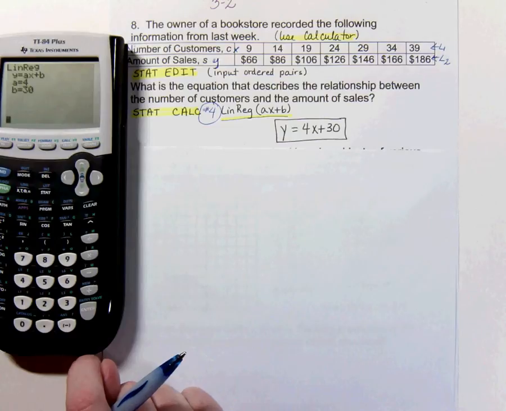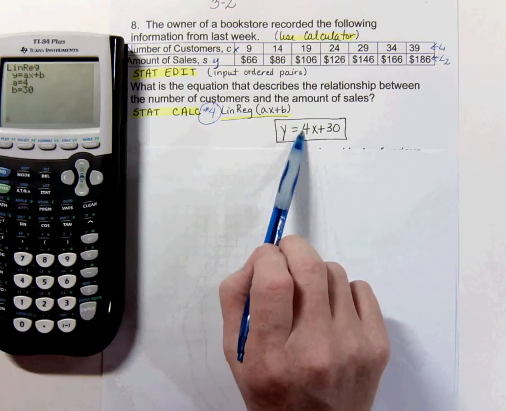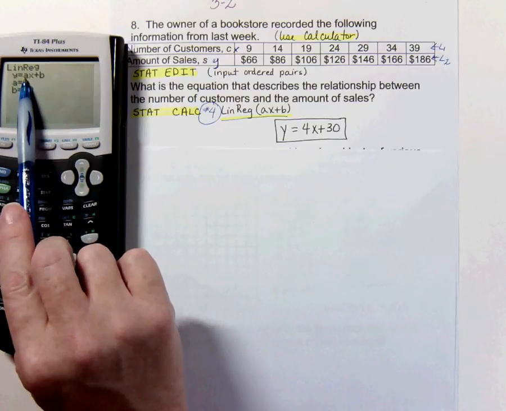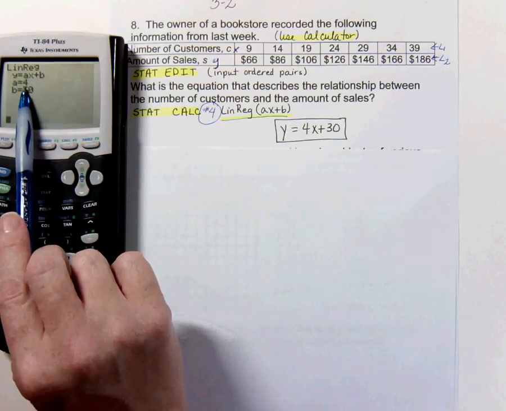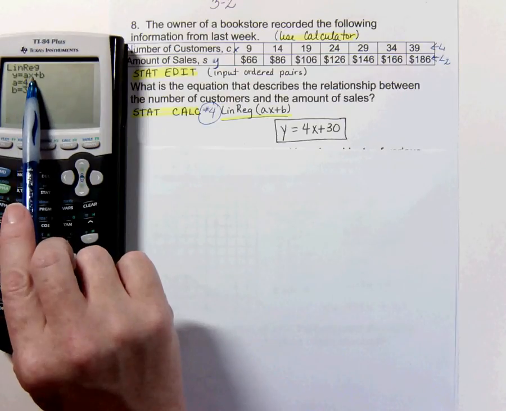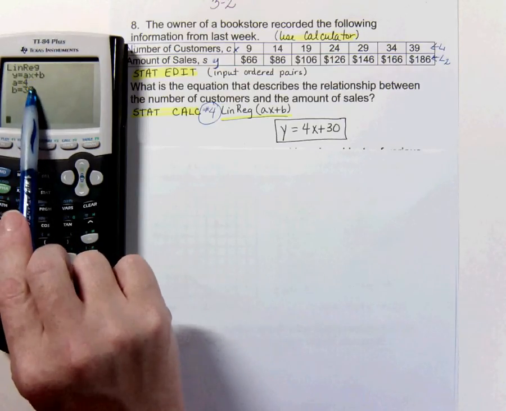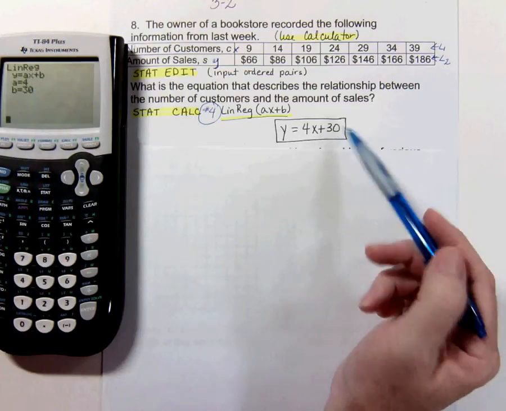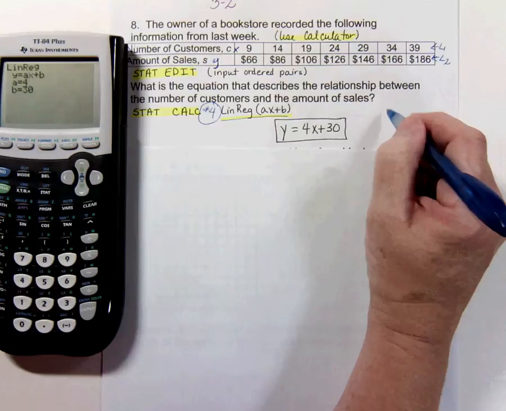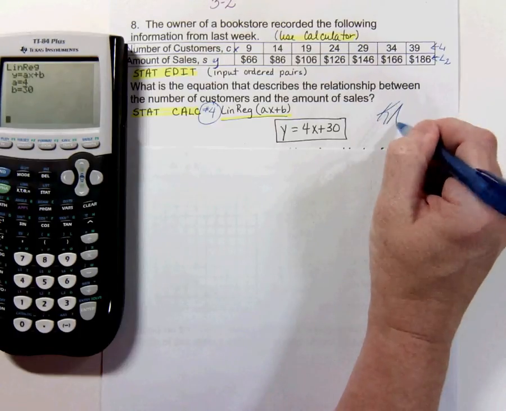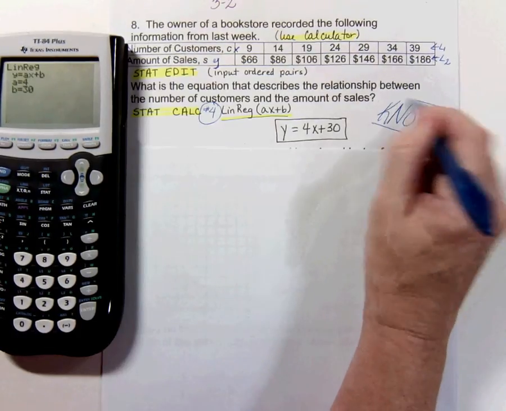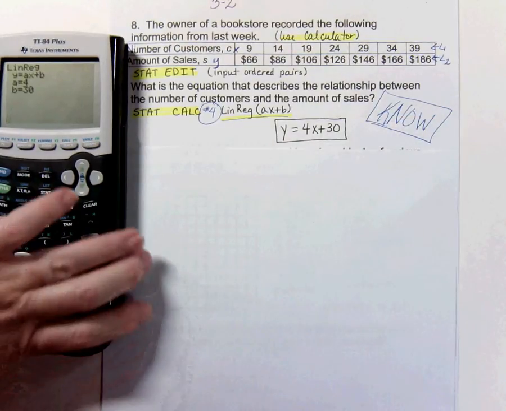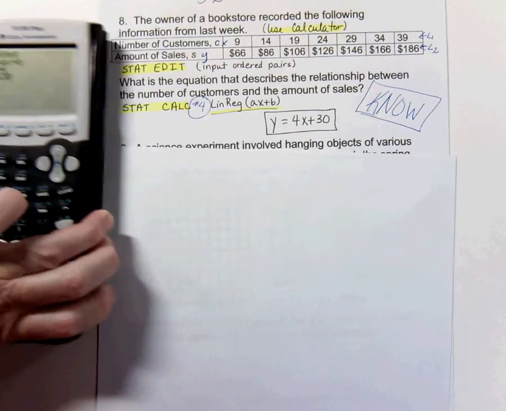But if you hit it twice, you see that Y equals, you plug in your A, which is like your M. In the calculator they use an A instead of an M. So 4 became my slope. X plus 30 is my Y-intercept, which is B. Very valuable, important. Don't forget, put on here, you want to know how to do this. Lots of standardized questions that you can actually get equations by just using this stat button.